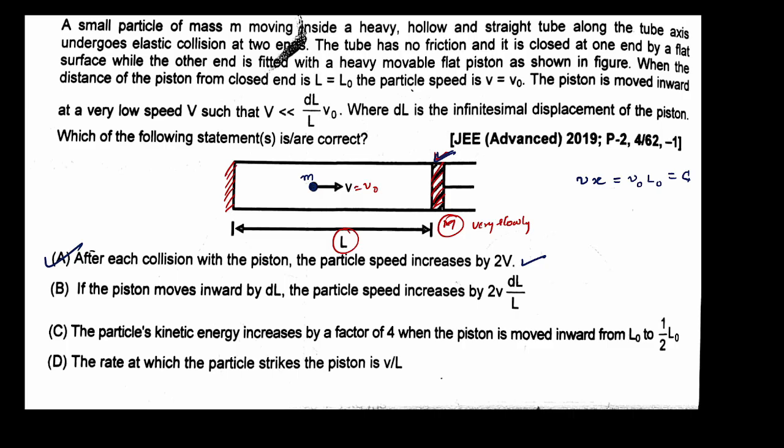So I think you can relate it. There it was losing speed, here it's gaining speed. There it was losing speed because it was continuously transferring momentum. Here it is gaining speed because it is gaining momentum from the wall movement. Okay, so that's an essential difference. So A is similar logic, you got it.